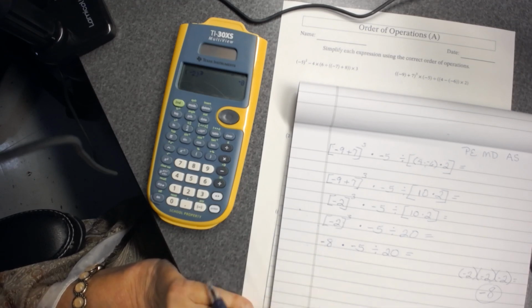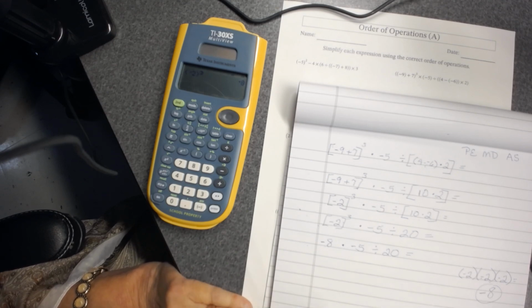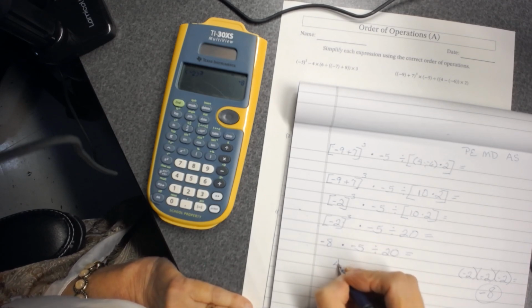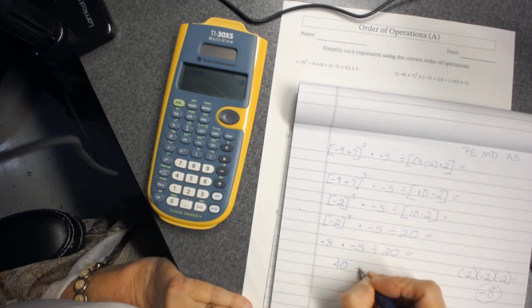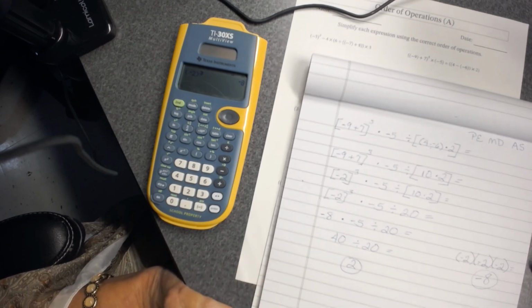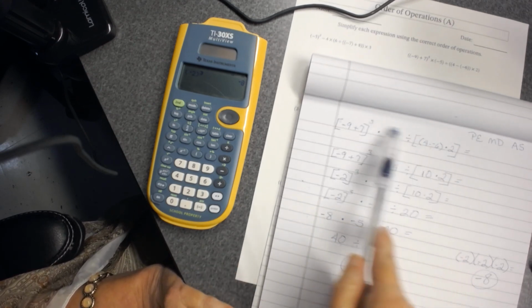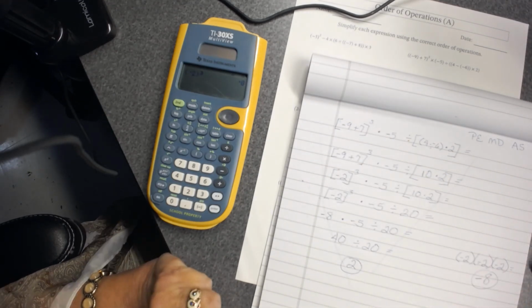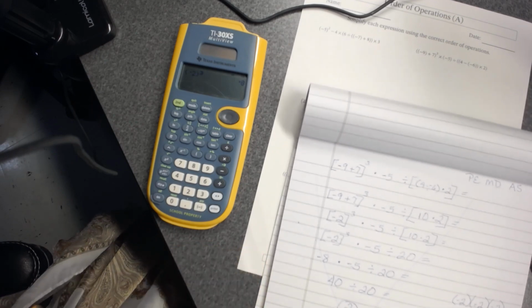Well, it just so happens we have multiplying first, so we're going to do that. Negative times negative is a positive, and 8 times 5 is 40 divided by 20. 40 divided by 20 is 2, which is our final answer for that. All of that just distilled right down to 2 for our final answer.